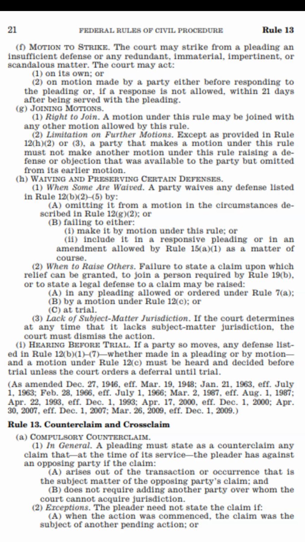Rule 13. Counterclaim and cross-claim. A. Compulsory counterclaim. 1. In general, a pleading must state as a counterclaim any claim that, at the time of its service, the pleader has against an opposing party if the claim A. arises out of the transaction or occurrence that is the subject matter of the opposing party's claim, and B. does not require adding another party over whom the court cannot acquire jurisdiction. 2. Exceptions. The pleader need not state the claim if A. when the action was commenced, the claim was the subject of another pending action, or B.